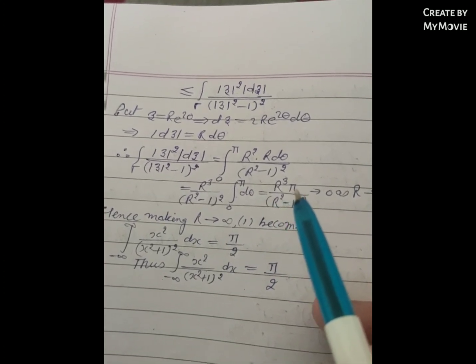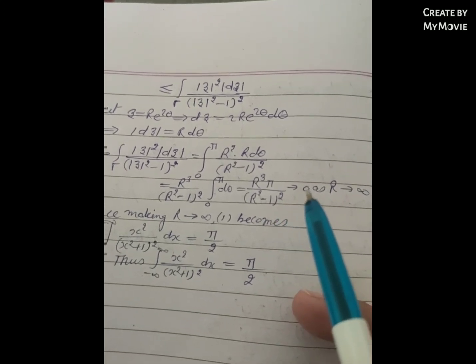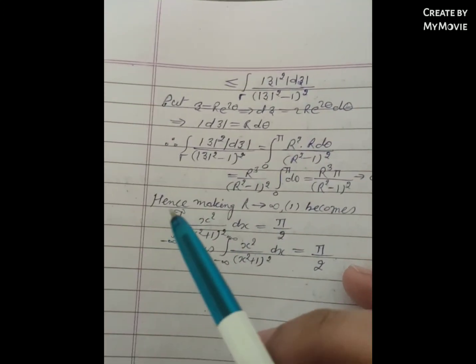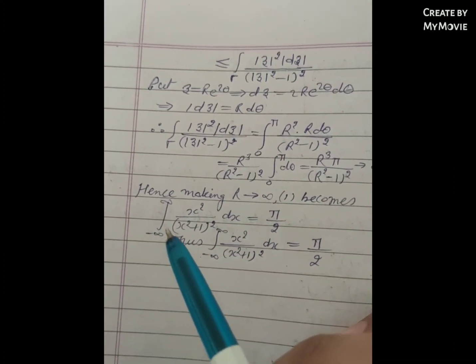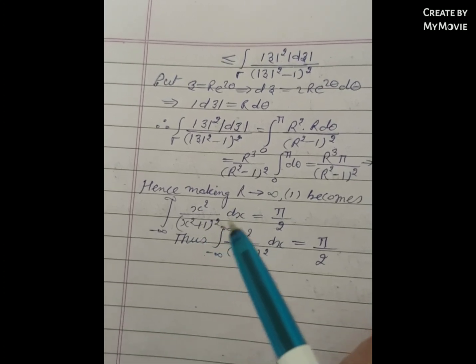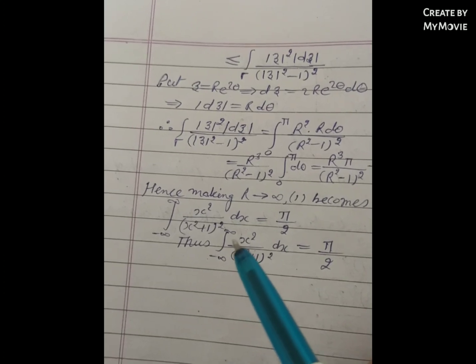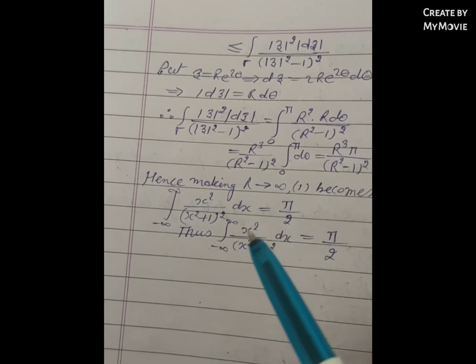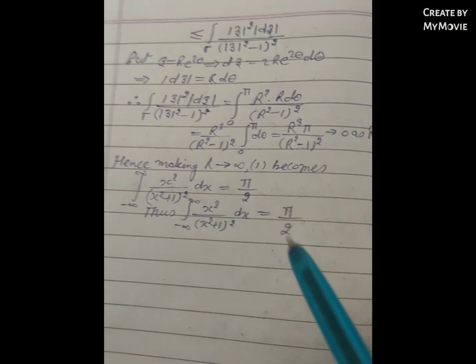So R cubed pi upon (R squared minus 1) whole squared tends to 0 as R tends to infinity. Hence, making R tend to infinity, it becomes the integral from minus infinity to infinity of x squared upon (x squared plus 1) whole squared dx is equal to pi upon 2. So thus the integral from minus infinity to infinity of x squared upon (x squared plus 1) whole squared dx is equal to pi upon 2.